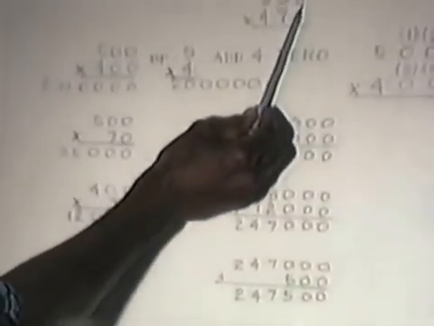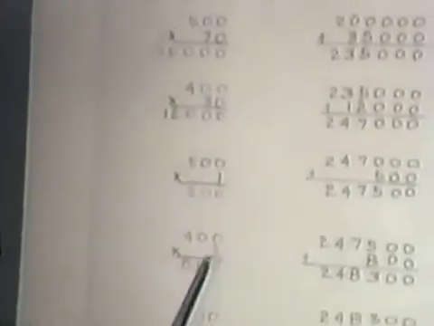Now of the 532, we're going to multiply 2 times 400. 2 times 400 gives you 800. So we add the 800 to the 247,500 and get 248,300. Then we multiply 1 times 30.